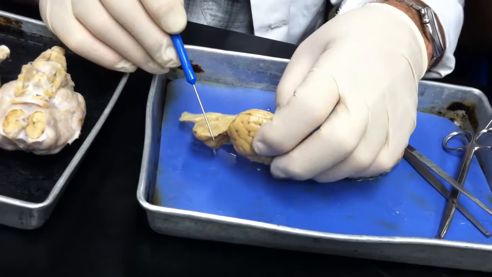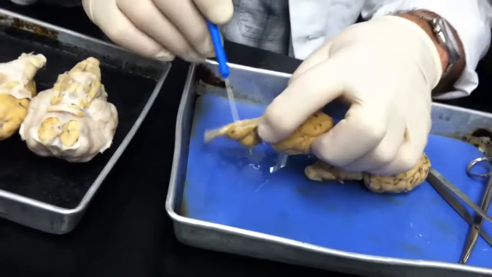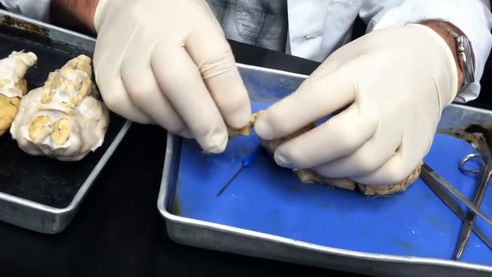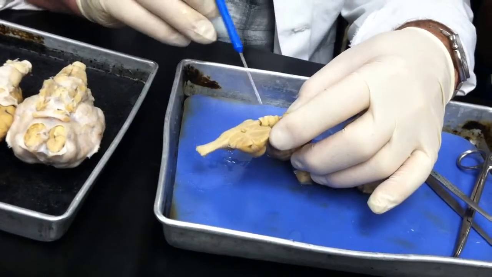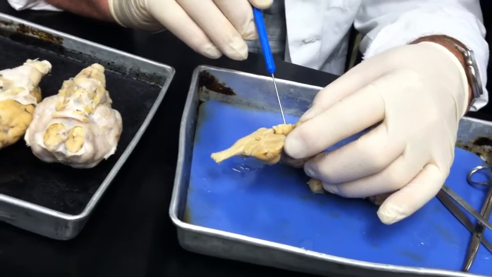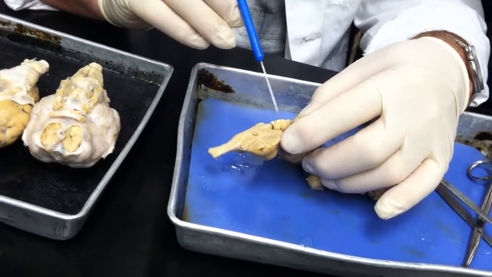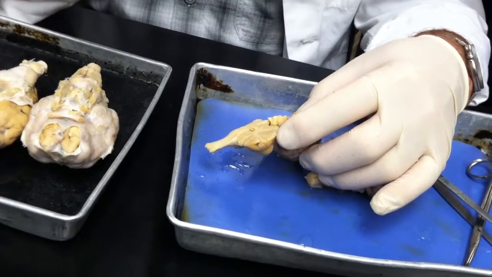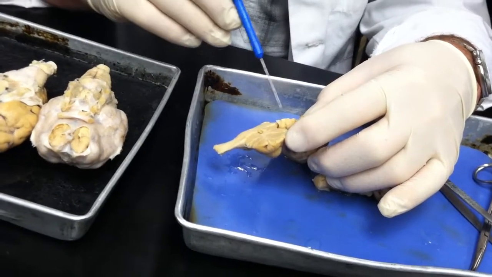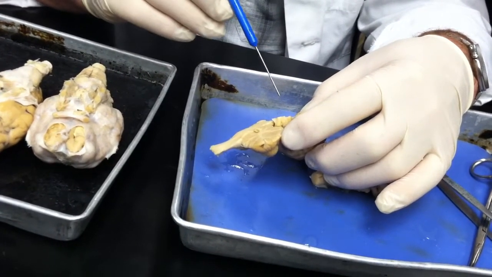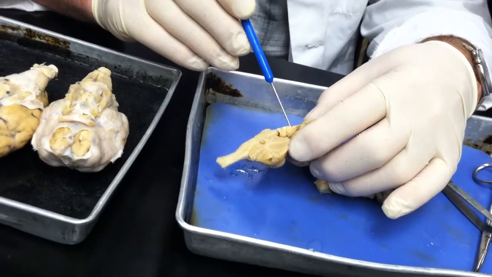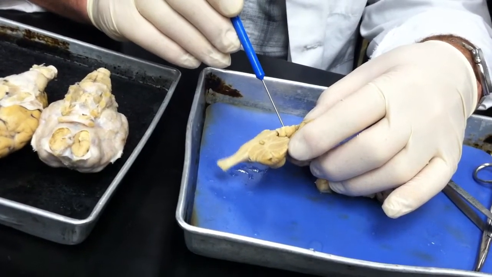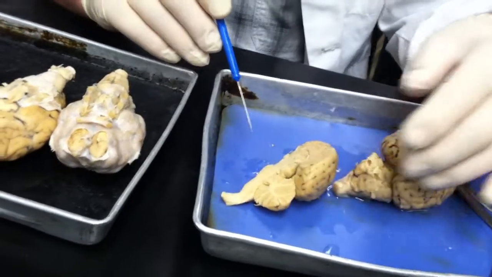If we pull this back, maybe you can see it a little better. It's got two steps to it, a little area up here and a little area down there. And there are others on the other side as well, so it's got like four, two on each side. That's why they call it the corpora quadrigemina. The area above, this top area, is called the superior colliculus. The area below it is called the inferior colliculus.